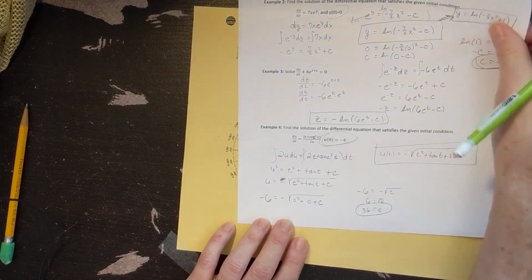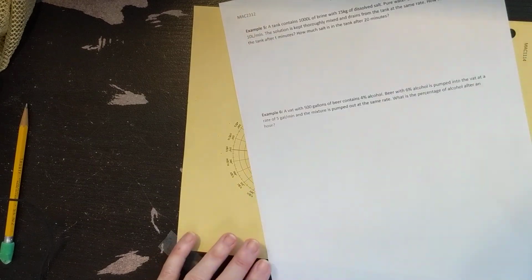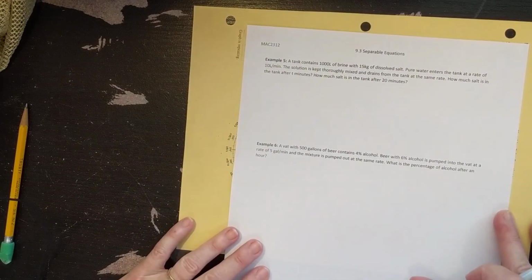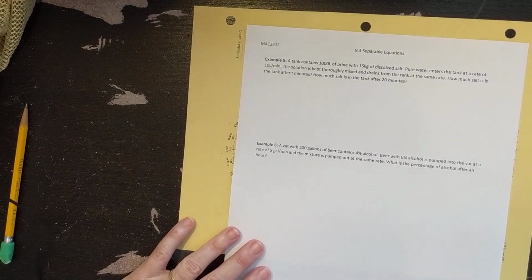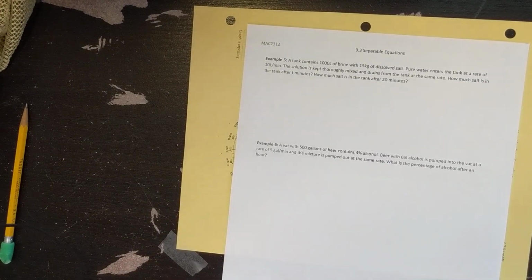All right, now for a couple of applications. Okay, so here we go. These are mixture problems, and they result in having to solve a differential equation. So this is good. It says a tank contains 1,000 liters of brine with 15 kilograms of dissolved salt. Pure water enters the tank at a rate of 10 liters per minute. The solution is kept thoroughly mixed and drains from the tank at the same rate. How much salt is in the tank after t minutes? How much salt is in the tank after 20 minutes?